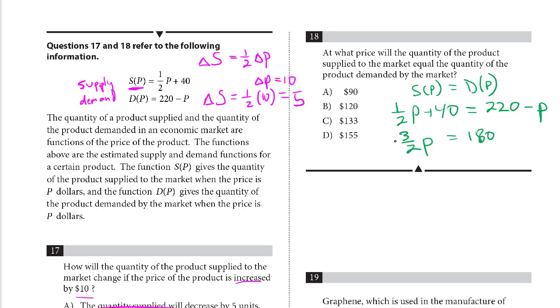Let's multiply by the reciprocal of the coefficient, 2/3, on both sides to isolate our P. Those will all cancel. P equals 2/3 of 180, which is 120. At a price of 120, answer choice B, the quantity of the product supplied and demanded will be equal to each other. The market will be in balance, so to speak.